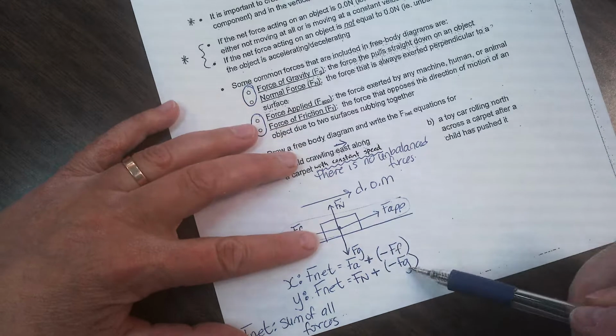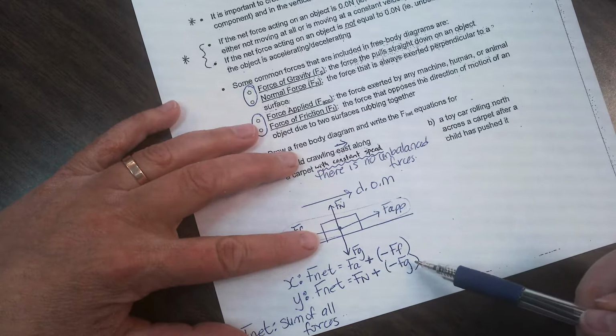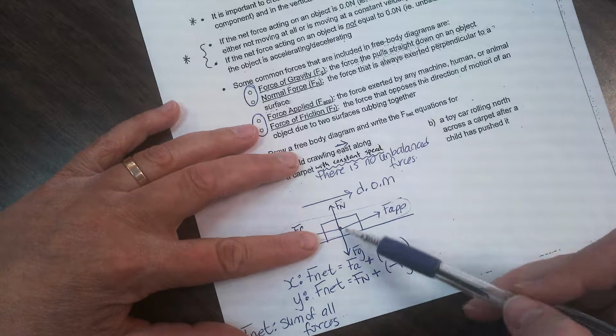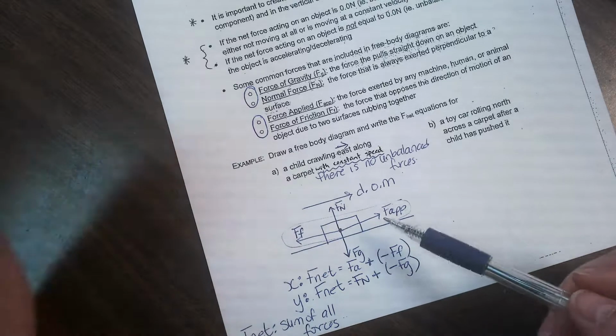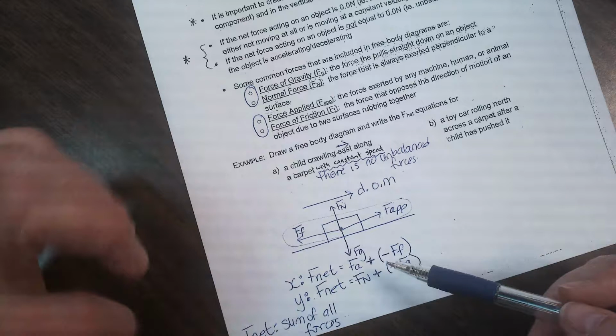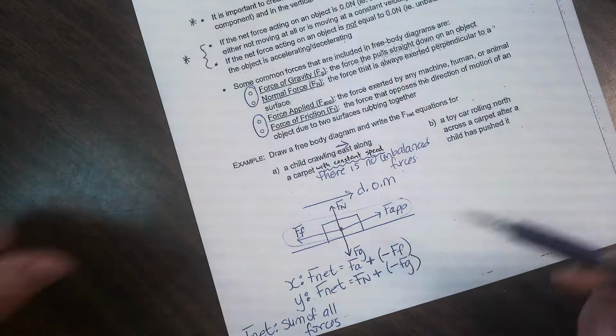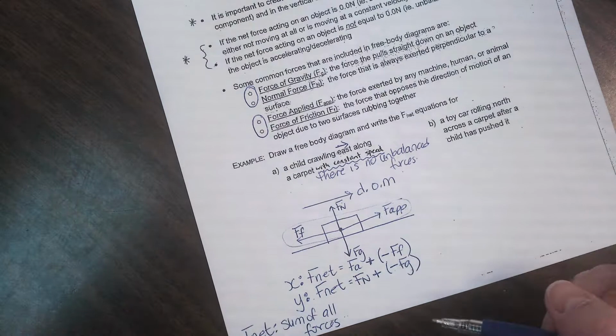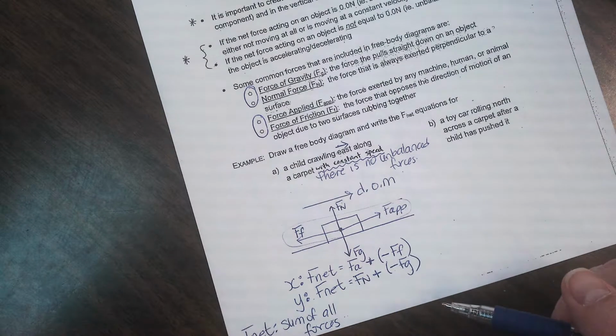So I know that we've looked at gravity in the past in the downward direction as being positive. However, the force normal is working upwards, and upwards is our positive direction, and force gravity is working downwards against the force of normal. So it is an opposing force working in the opposite direction.